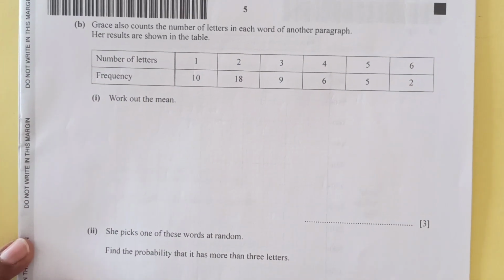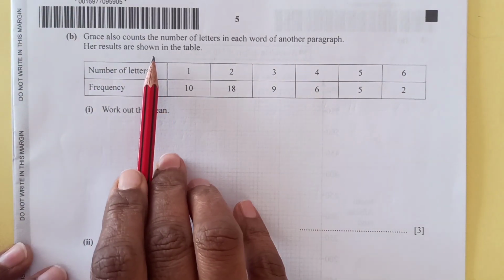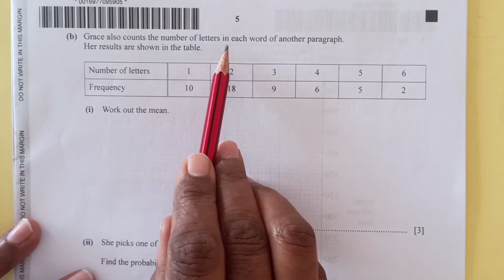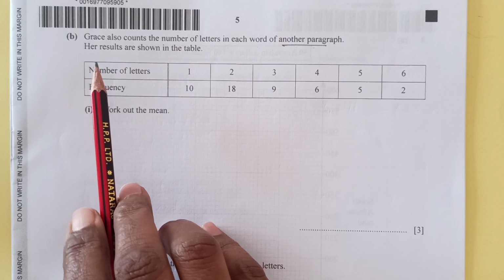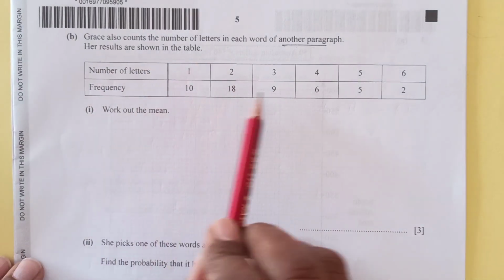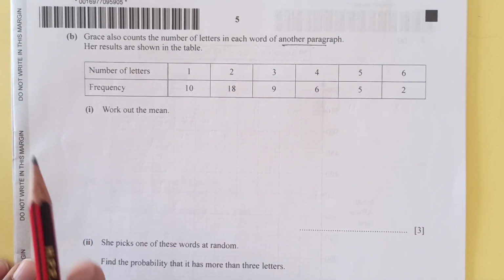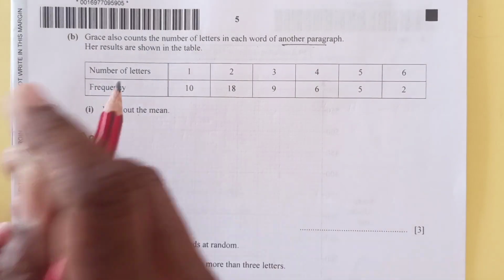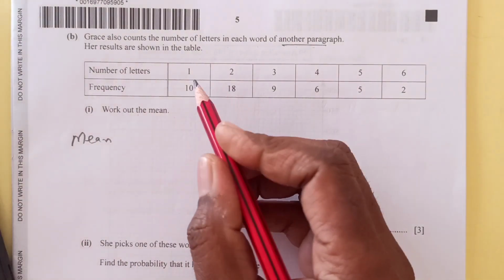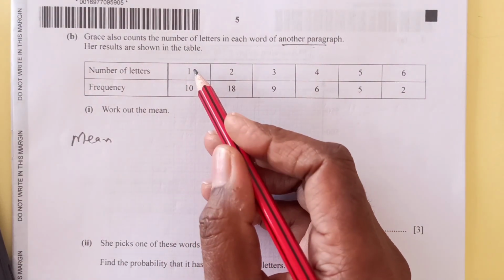Now part B. Grace also counts the number of letters in each word of another paragraph. This is another paragraph. Her results are shown here. Work out the mean. So for mean we need to have, you see, this is the frequency, number of letters 1. How many are they?